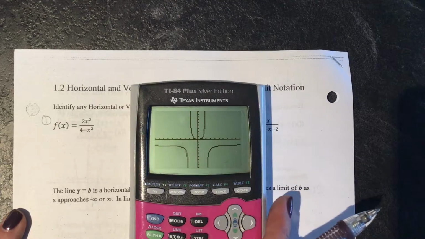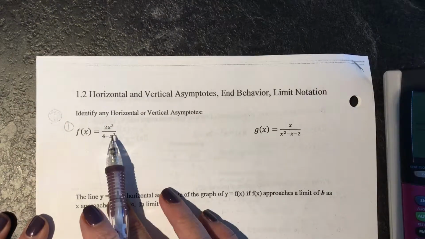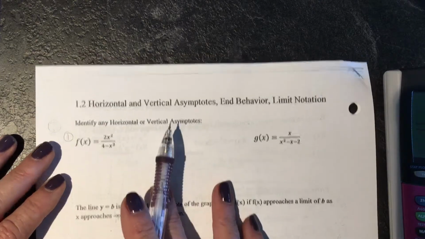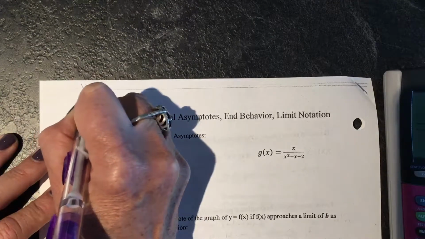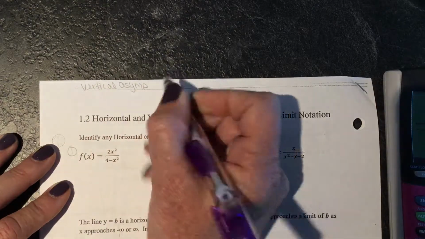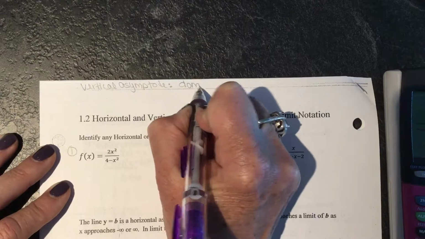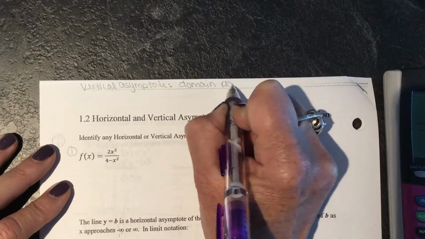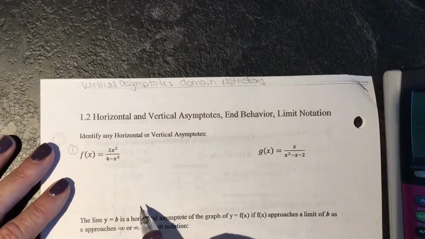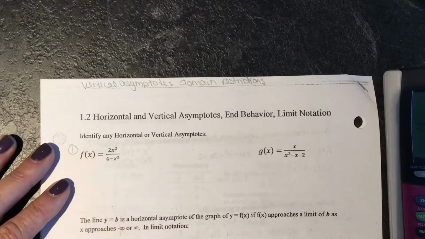First thing we're going to do is set aside our graph and look at this just algebraically. First off, we know that if there is a vertical asymptote, we can find vertical asymptotes using our domain restrictions. A vertical asymptote is found by first finding our domain restrictions. And if you remember, that has to deal with values in the denominator and values underneath a radical.